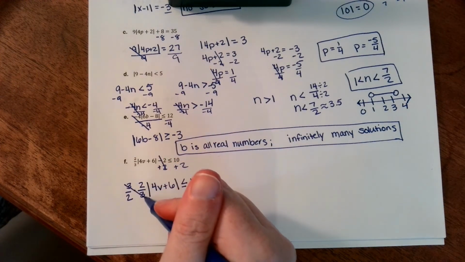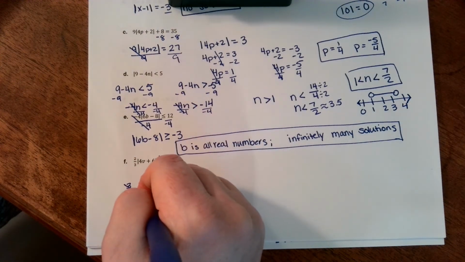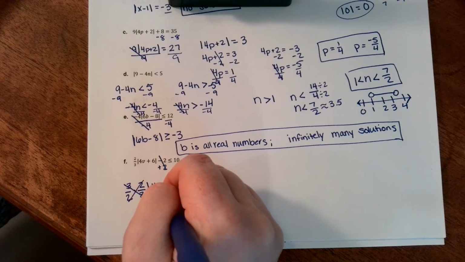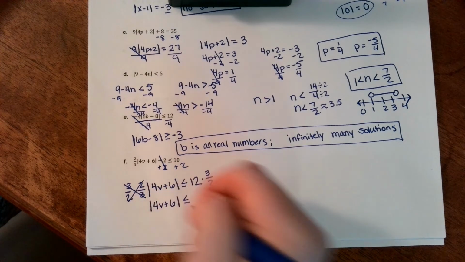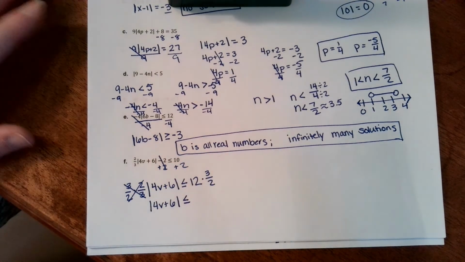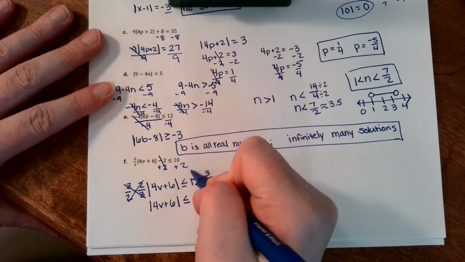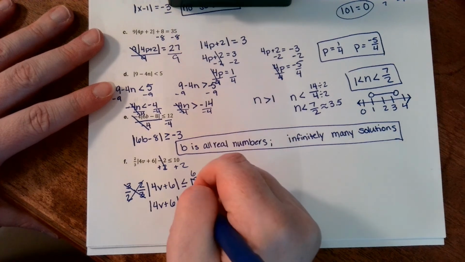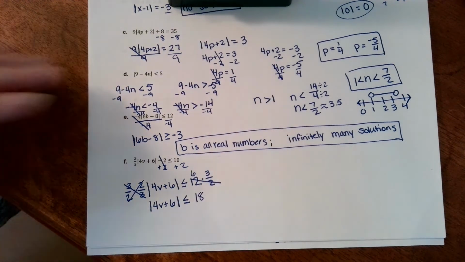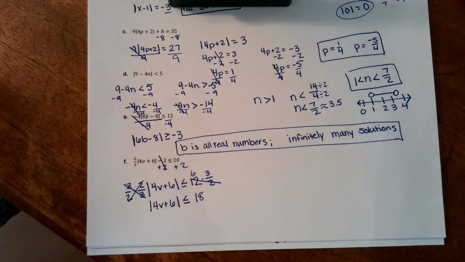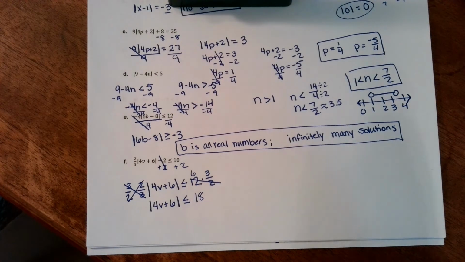Okay, the 3 and the 3 cancel, the 2 and the 2 cancel. We're left with the absolute value of 4v plus 6 is less than or equal to. So let's try to reduce this first. 12 divided by 2 is 6. 6 times 3 is 18. So the absolute value of 4v plus 6 is less than or equal to 18.